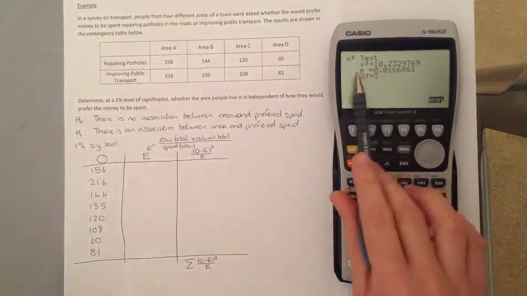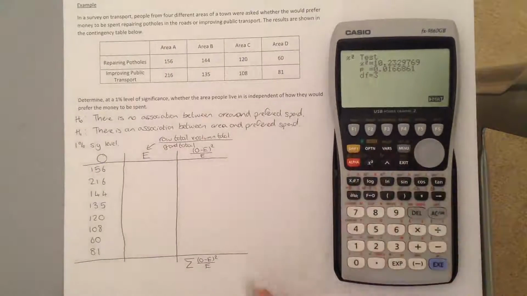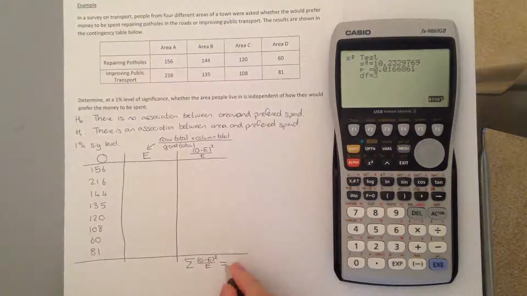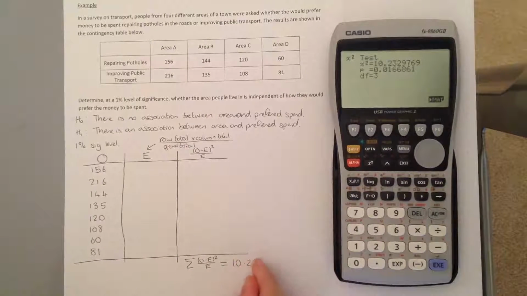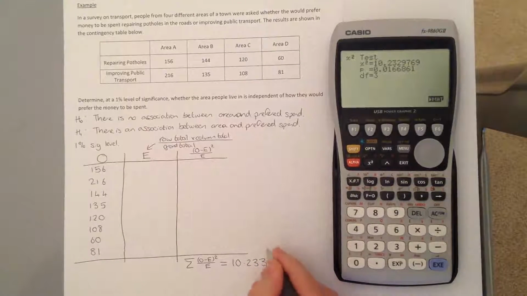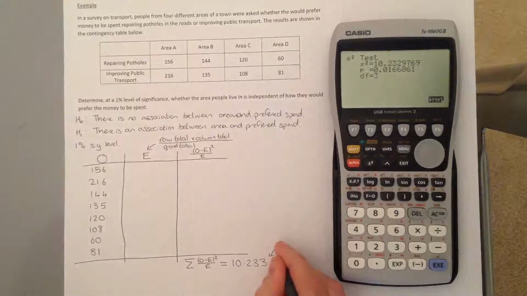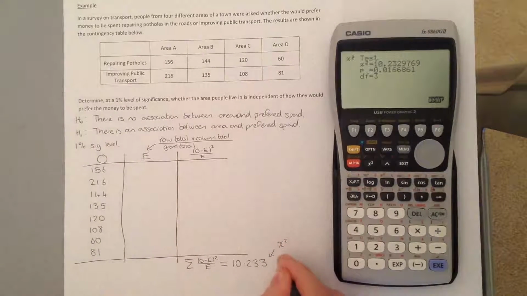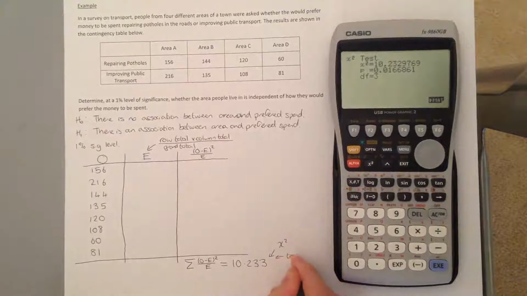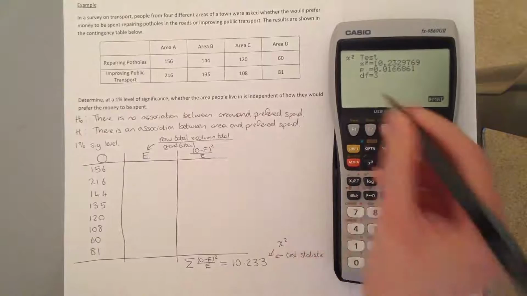Now this first value that comes up here is our chi-squared value, which is also the value that goes at the bottom. So it's done all this working out for us. So the chi-squared value that we get is 10.233. So I'm going to do it to 5 significant figures. So this value here is the chi-squared value, or we also call it the test statistic. So this has just come from the calculator.